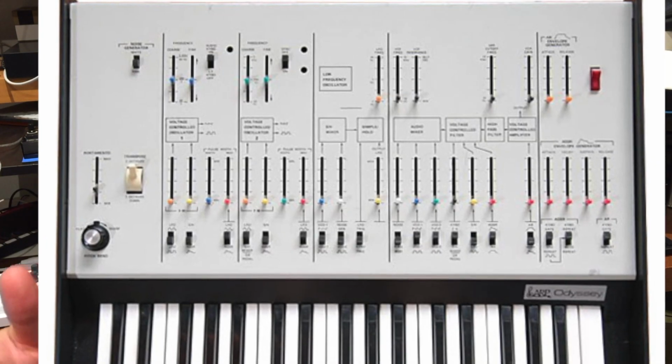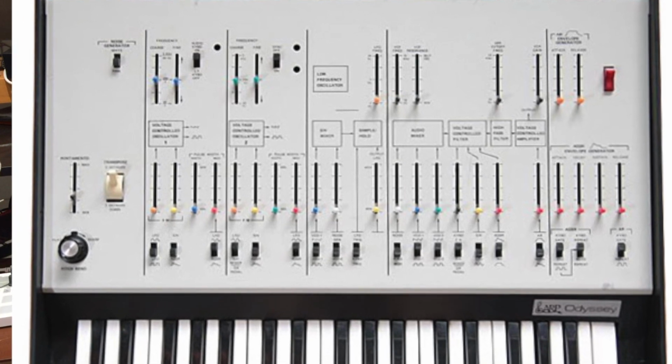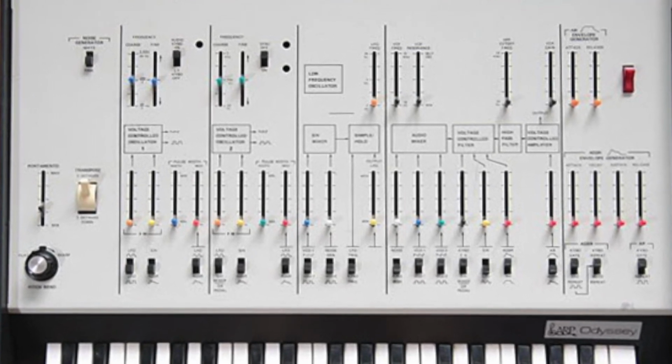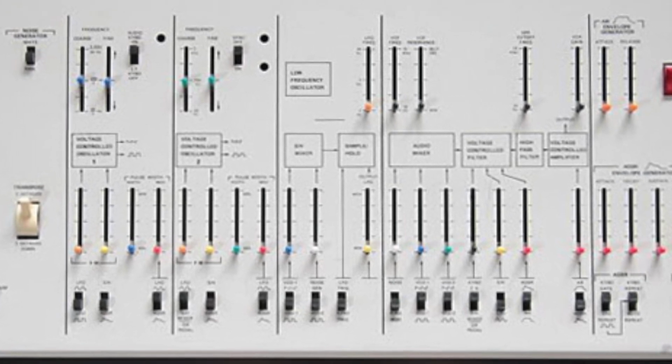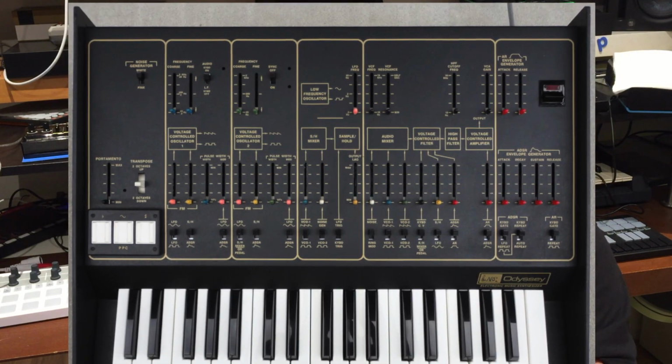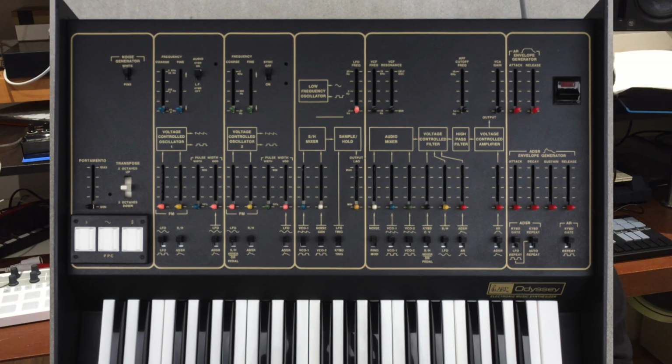That was mostly from the bigger model of Arp, if I'm not mistaken, the 2500. So in 1972, the first Odyssey came out. It was the one we called the white face. It had a very thin sounding filter compared to what came from other companies like Moog. And rapidly, after a couple of years, they came out with another version, and the panel changed to black and gold lettering.